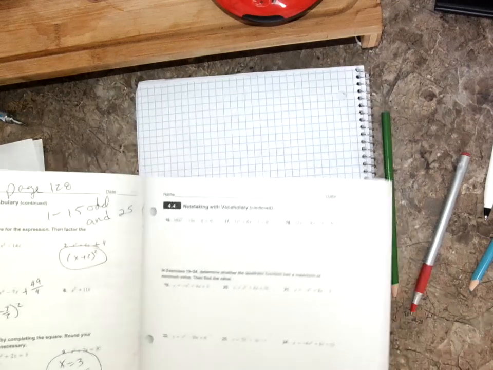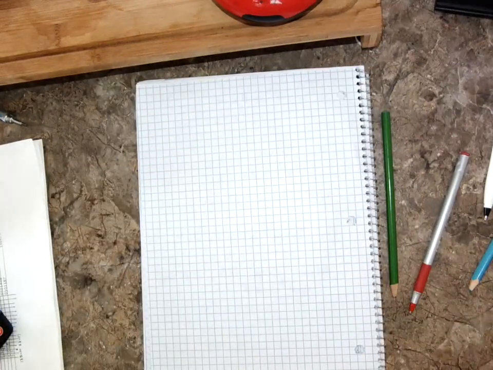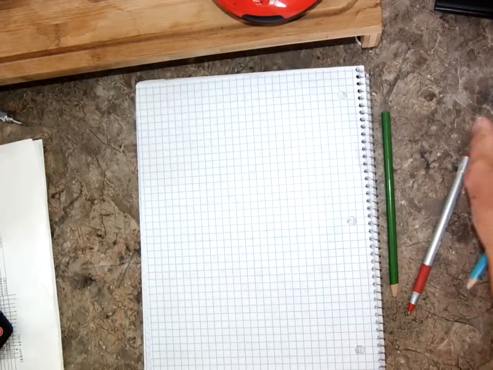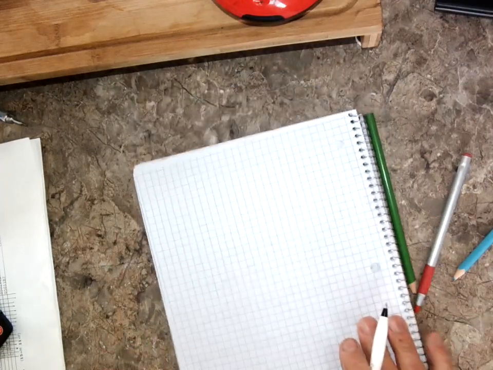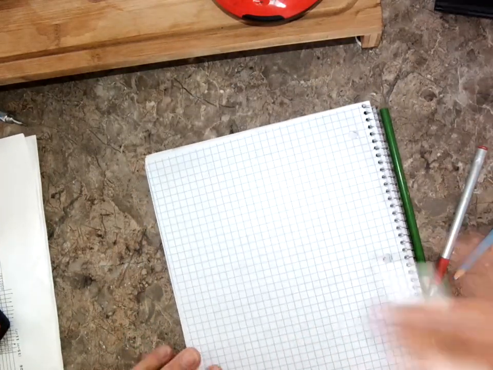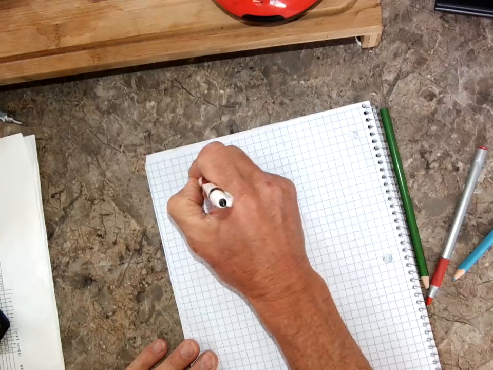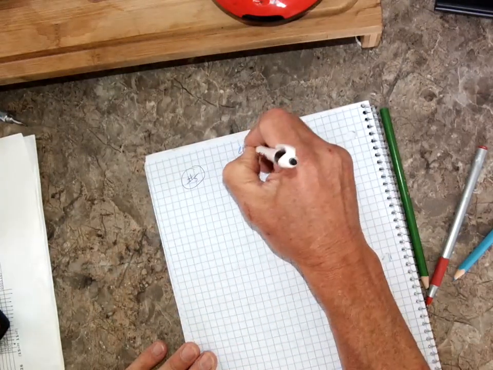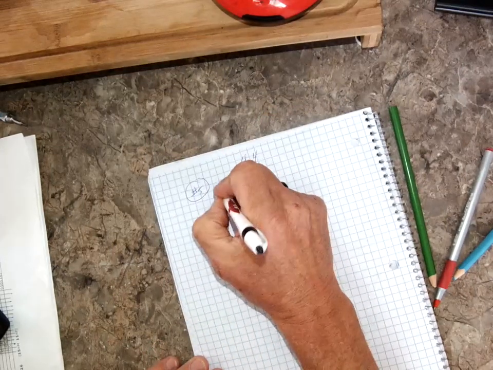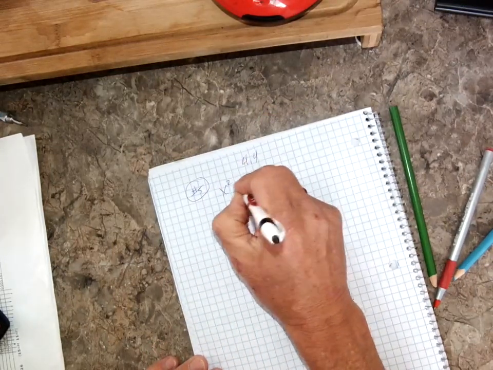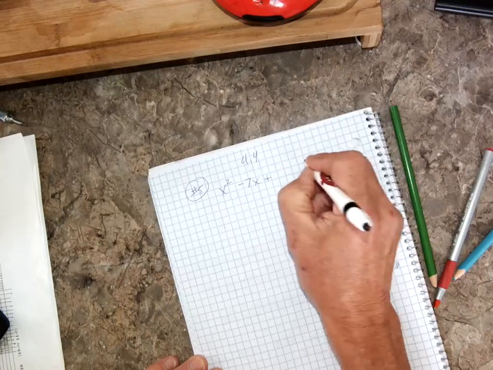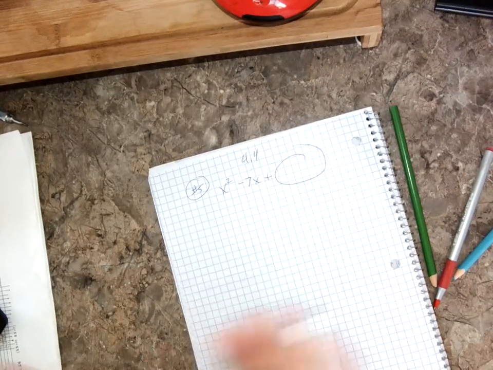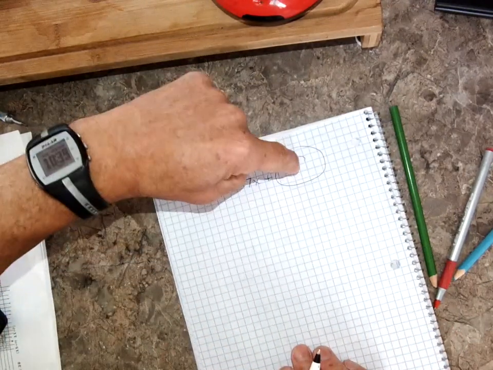Now, real quickly, I want to do number 5 for you, and then number 13, before I turn to the lesson, because I don't think everybody understands how to do this. Number 5, on last night's homework 4.4: x squared minus 7x plus something. I have to find out what that something is in order to be able to factor this.